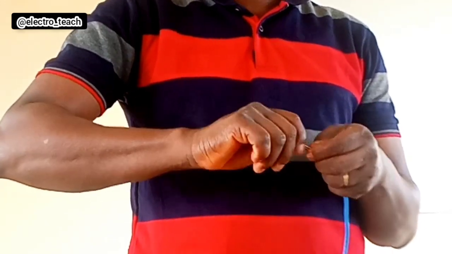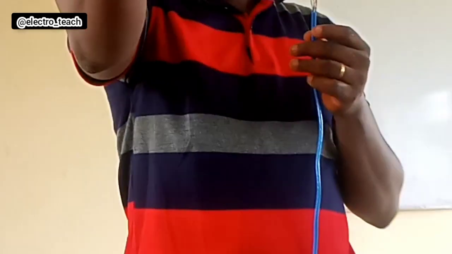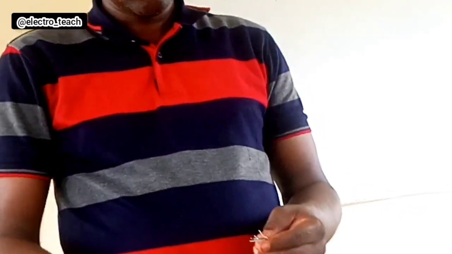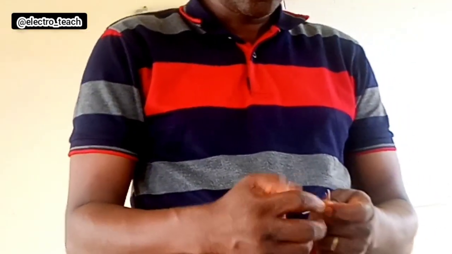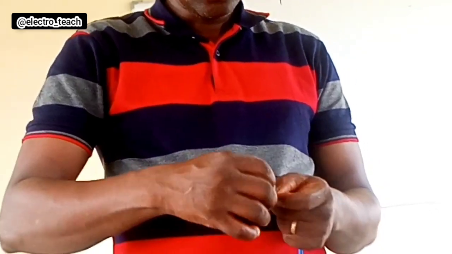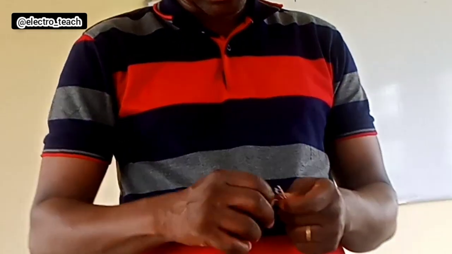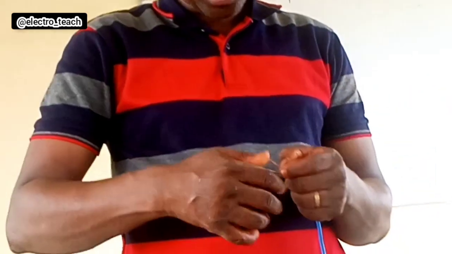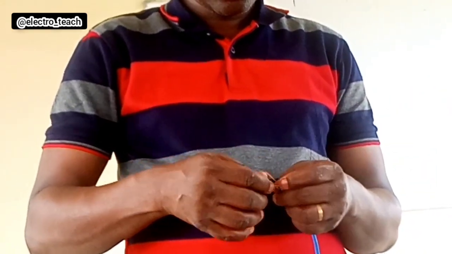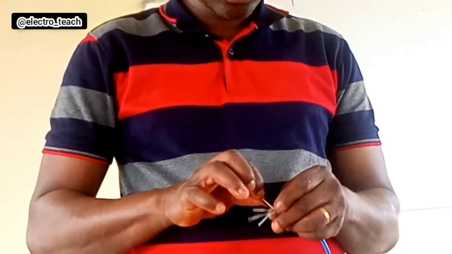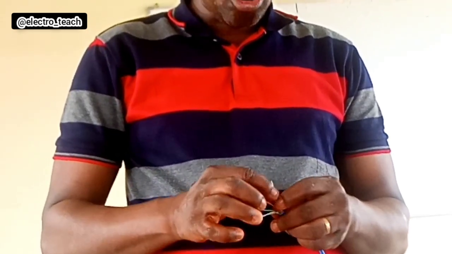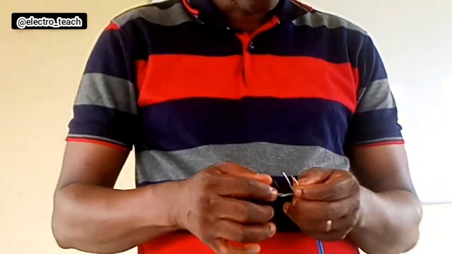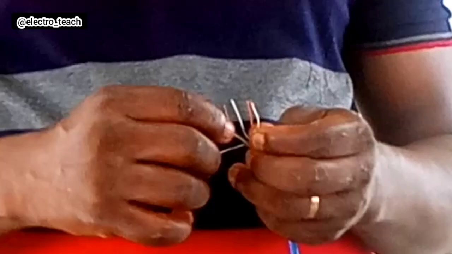Straightening them is important. Before we go, don't forget, this jacket must go in first before we begin to do the crimping. Alright, so we start again, arranging the colors, the wires according to the color arrangements for a straight through cable. White on orange, then orange. White on blue, green.